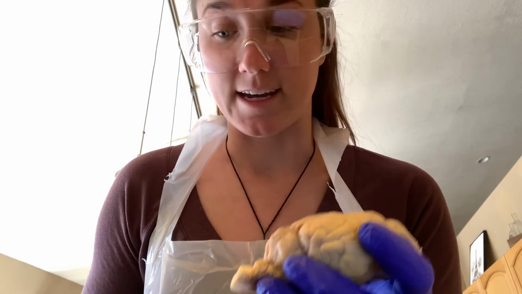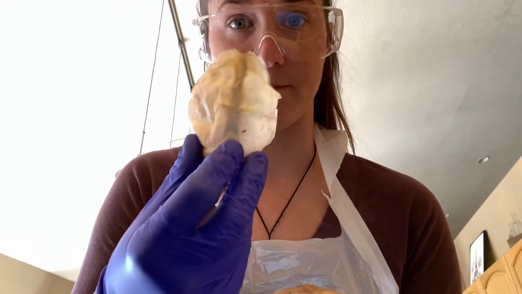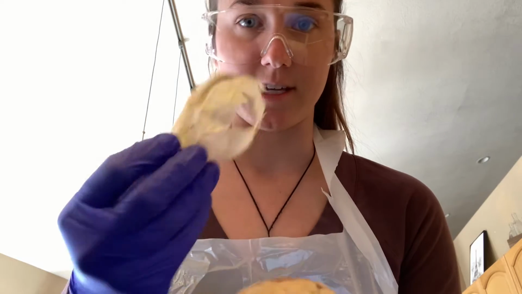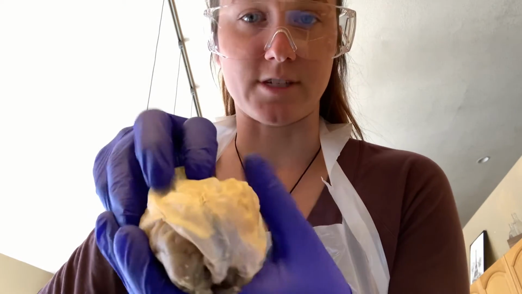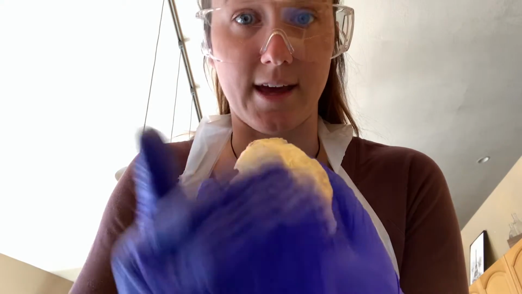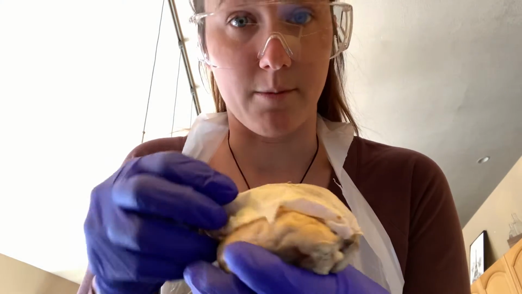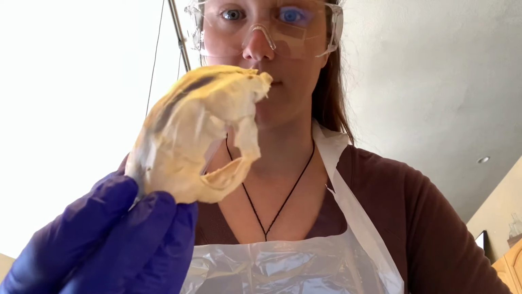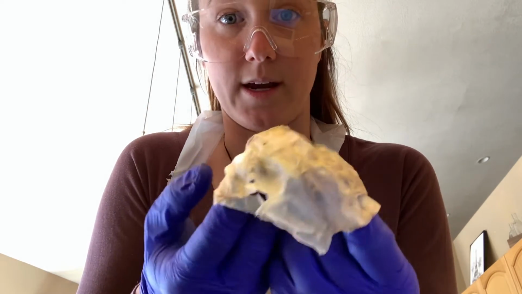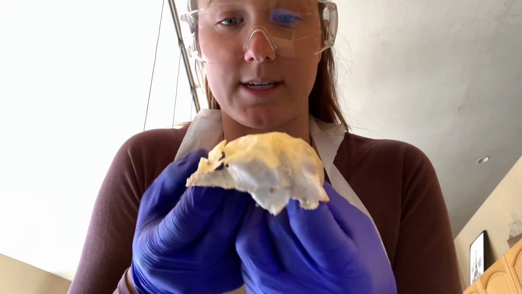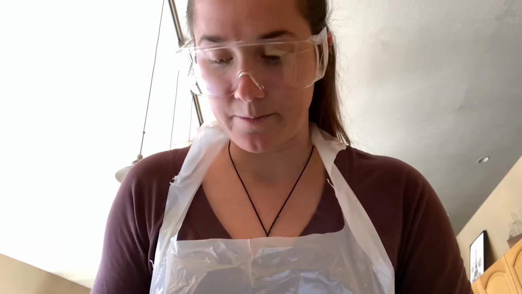The first thing I did in this dissection was I took off the meninges, and the meninges' purpose is to surround the sheep's brain and serve as a protective layer between the brain and the skull itself. The meninges also houses some blood vessels in the subarachnoid spaces to help supply the brain with the necessary nutrients it needs. So this is the meninges.